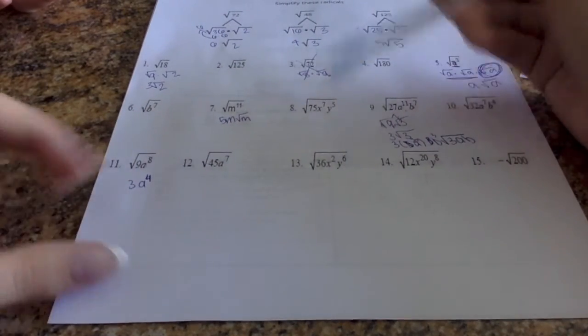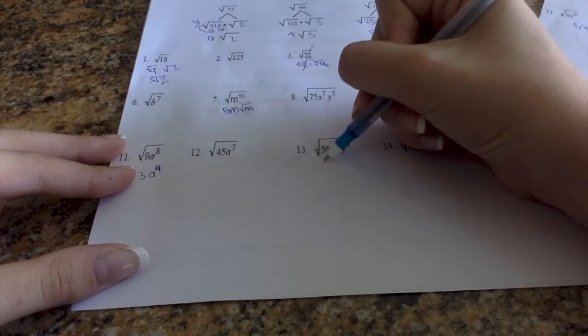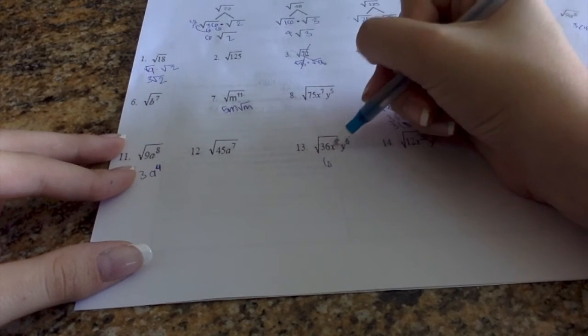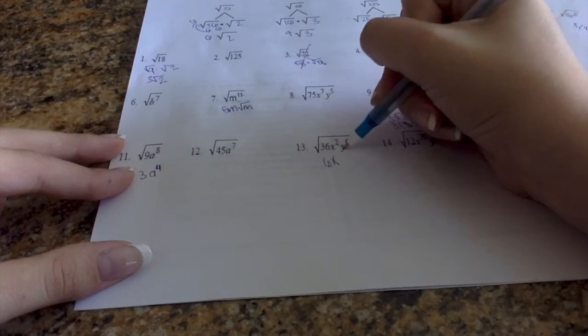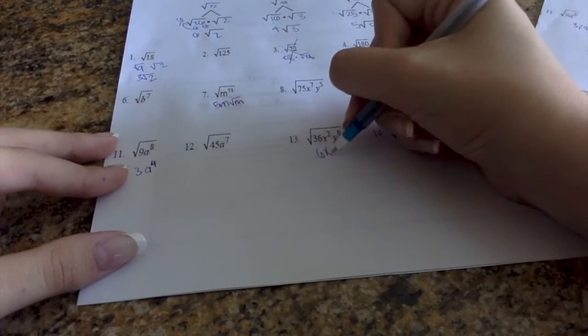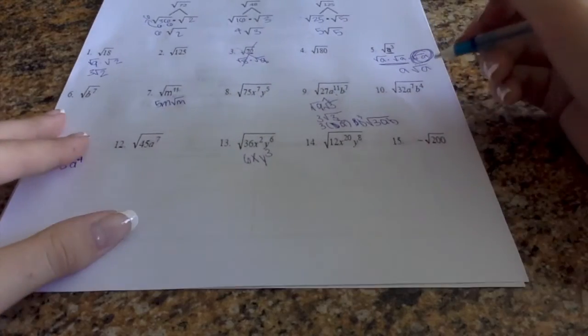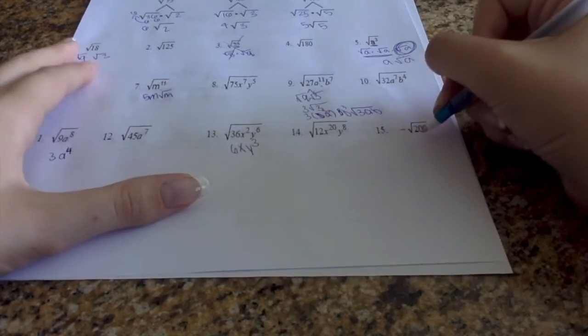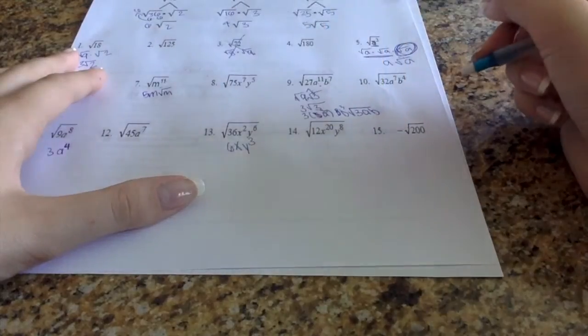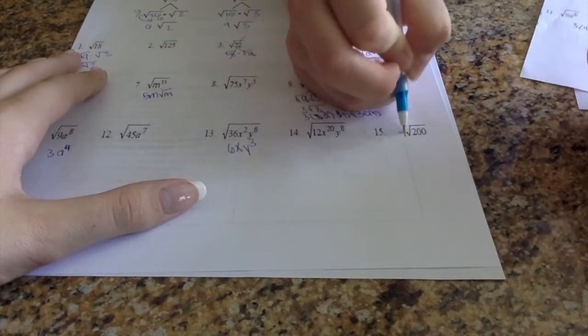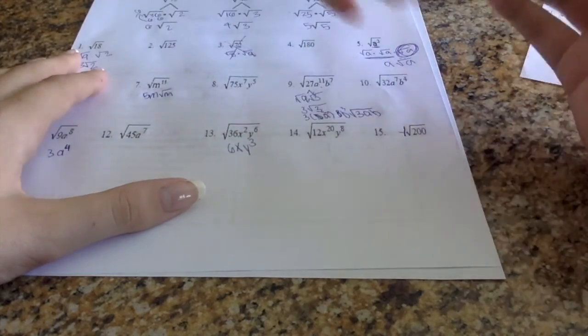And for number 13, the square root of 36 is just 6, square root of x squared is just x, and then y to the 6th is just y to the 3rd. And finally for 15, notice this one's different because it has a negative. It's a negative with an invisible 1 outside the radical.